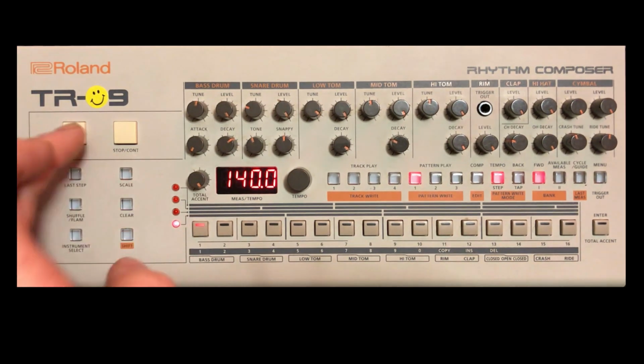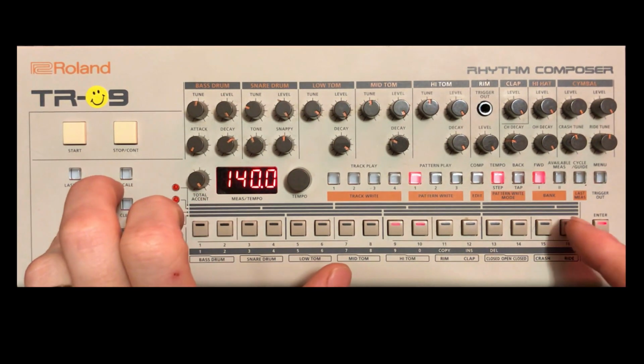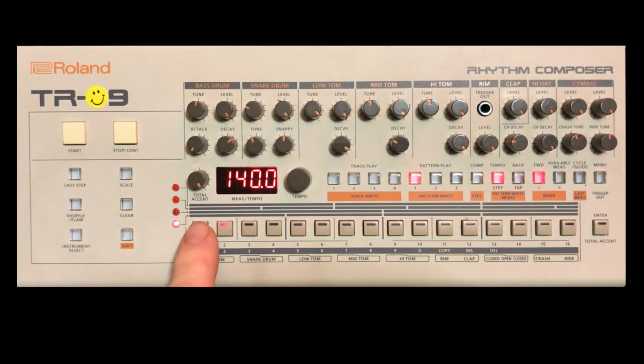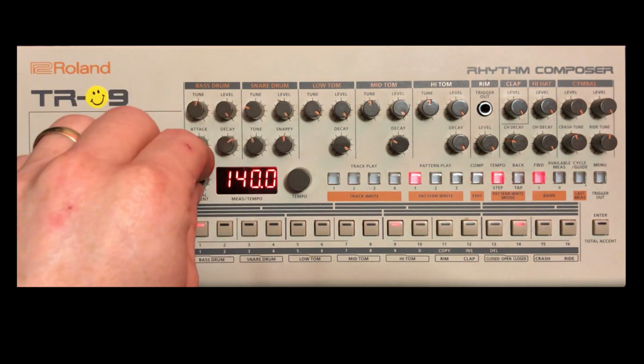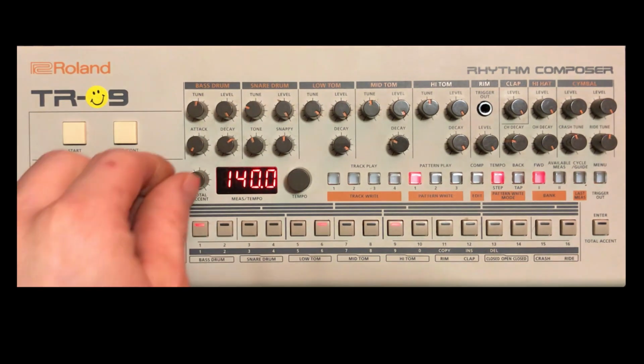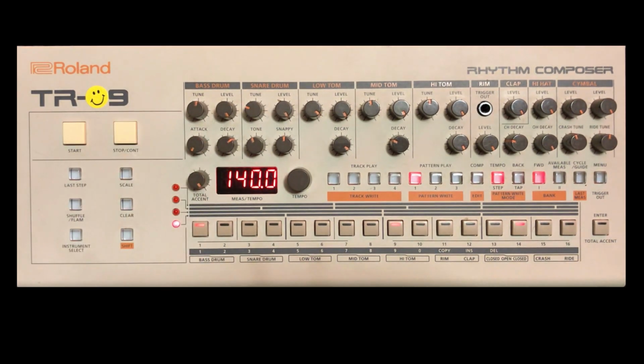So if we clear this pattern, get it running, instrument select, and I'm going to select the ride cymbal, and I'm just going to do a common techno-y pattern, which is to have that ride cymbal sort of on a break in the track, and then I'm going to instrument select, go to total accent, and I want an accent on number 1. Should we have it on 9 as well? So it adds a little bit more of a dynamic onto that ride cymbal. No accent. Okay, so I think you get the picture on that one.